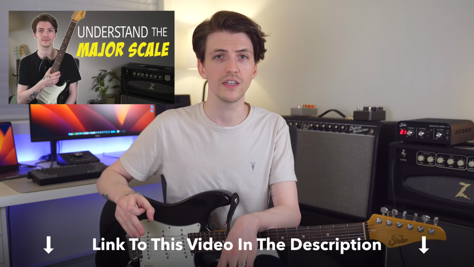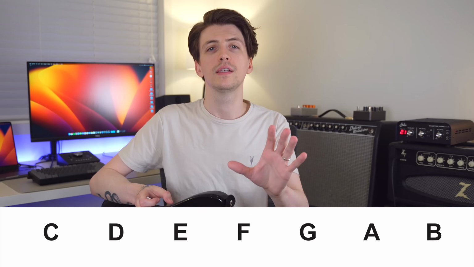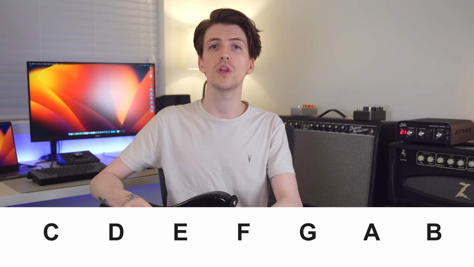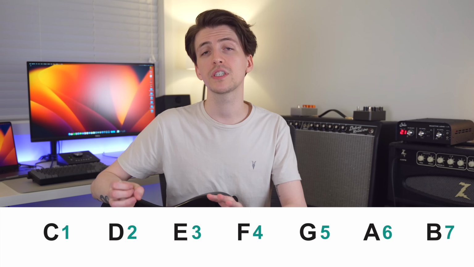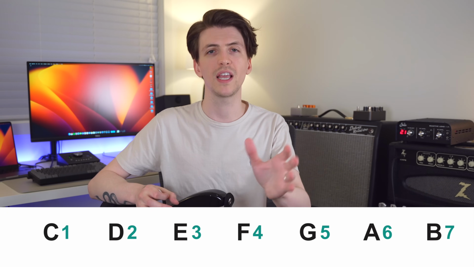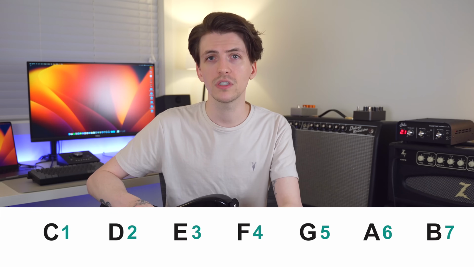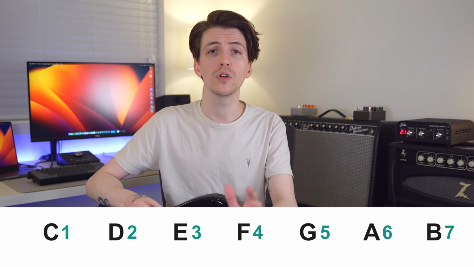It will also be linked in the description, but we're going to start with our C major scale like we always do. C, D, E, F, G, A, B. Now we're going to give each one of those notes a number, and no matter which major scale we're using, we would always give the same number. So if we did a D major scale, if we did a B flat major scale, it wouldn't matter, we'd still use the numbers 1 through 7.